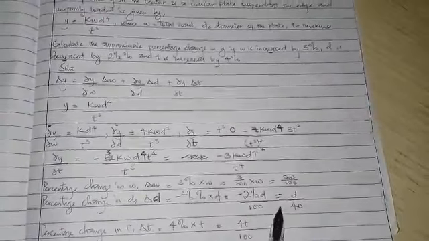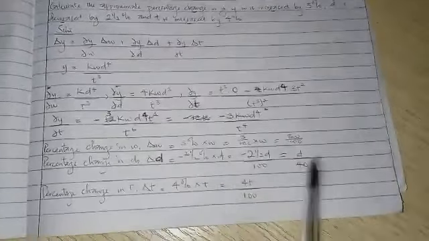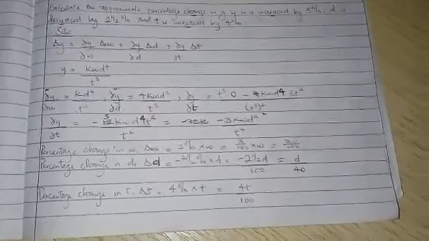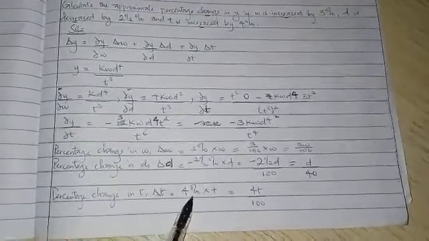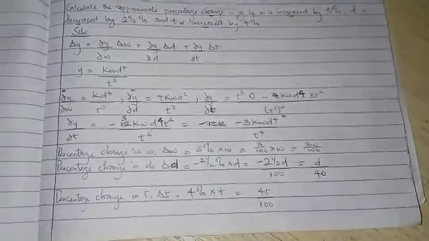I don't think you need d over 40. You see the method of solution because we are talking about percentage change. So you see it. Percentage change in t denoted as delta t is equal to 4% times t, which is equal to 4t over 100.